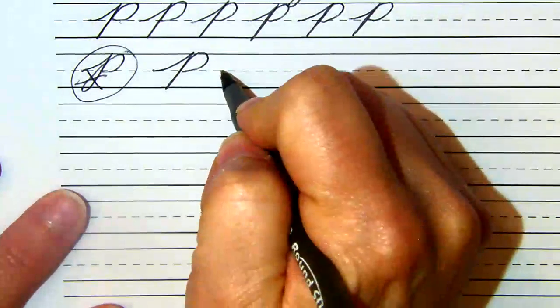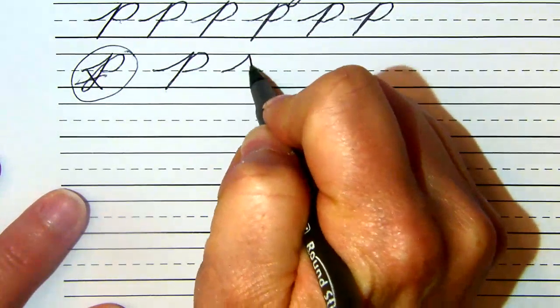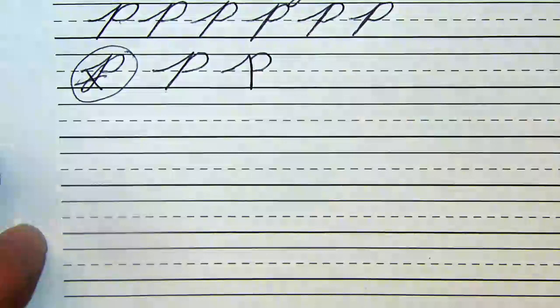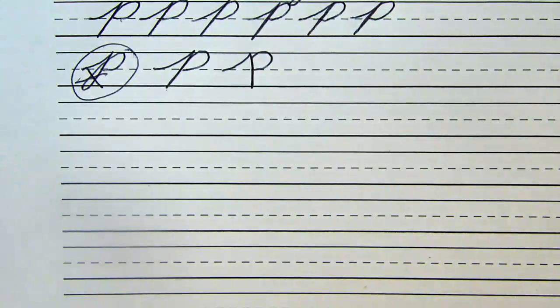This is another one, a little harder to detect. What's the mistake here? Did Mrs. D make a mistake in the size, the shape, the spacing, or the slant? If you said slant, you're right. Look at this slant here. This isn't slanted at all.